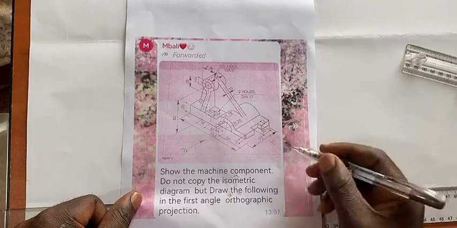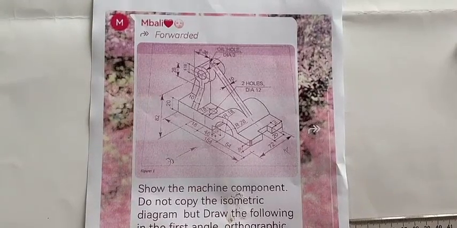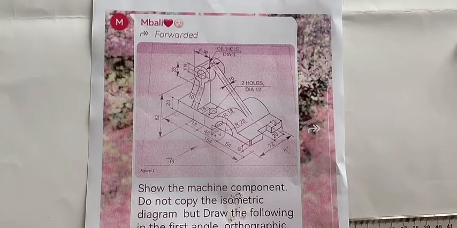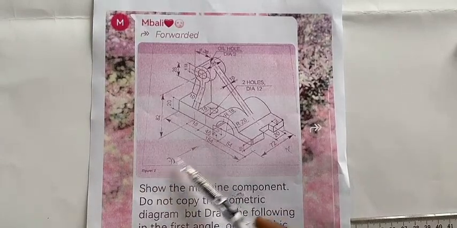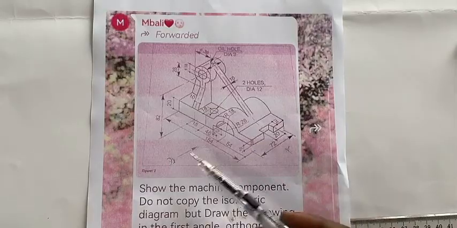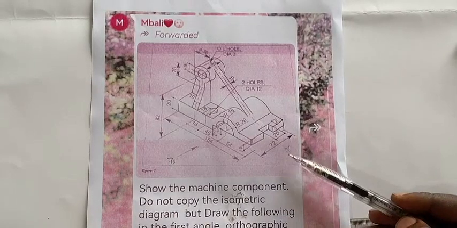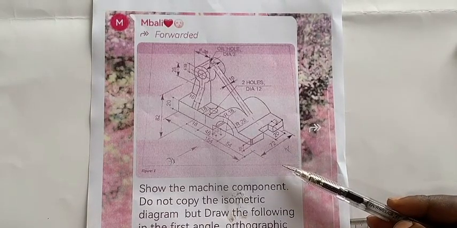So with that, we can say we are going to scatter these views according to third angle orthographic projection. Why? Because my arrow is on my left hand side. What is on my right hand side cannot be left. Whereas the question talks about first.